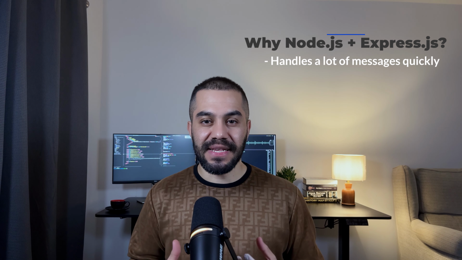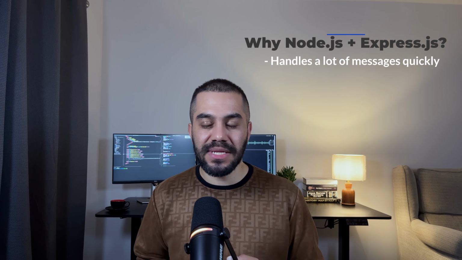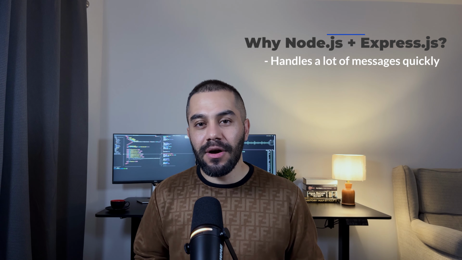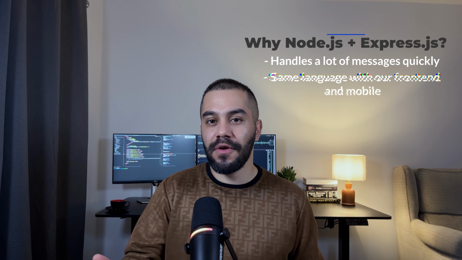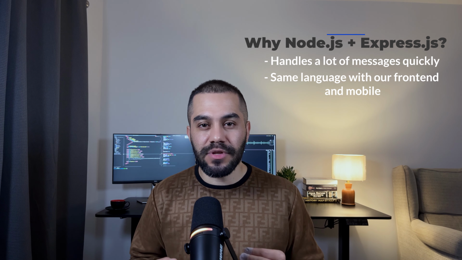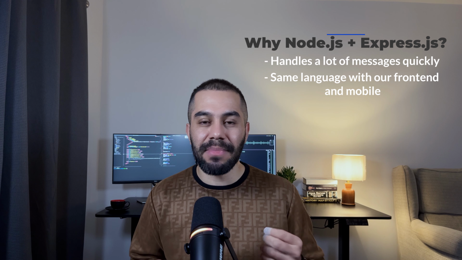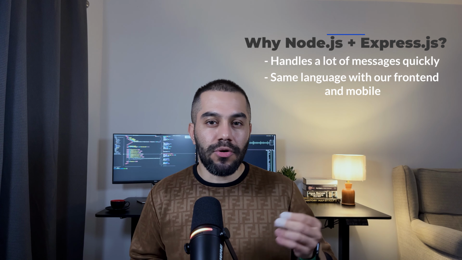Node.js is very fast and can handle lots of messages at the same time. And because we are already using JavaScript for our frontend, using Node.js for the backend means we can use the same language everywhere. This makes our team work better and faster. Express.js is like a simple helper that works with Node.js to build the backend. It gives us the tools we need without making things too complicated. This helps us keep our backend clean and efficient.